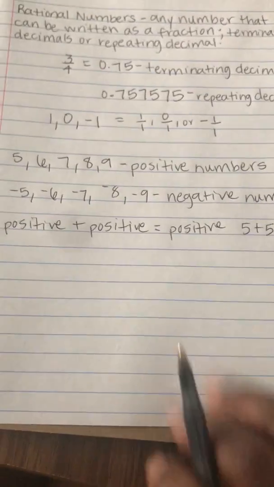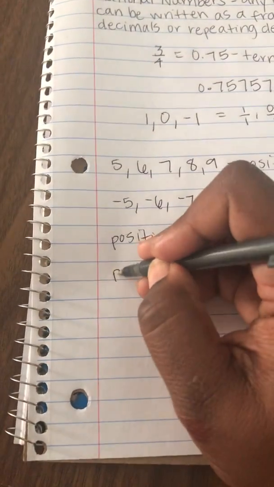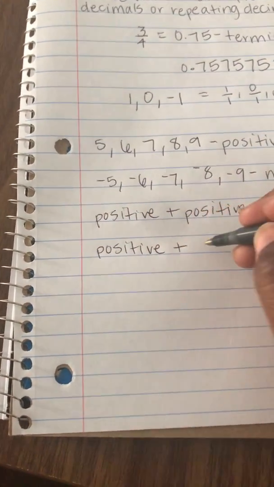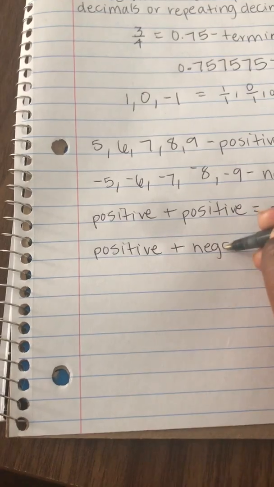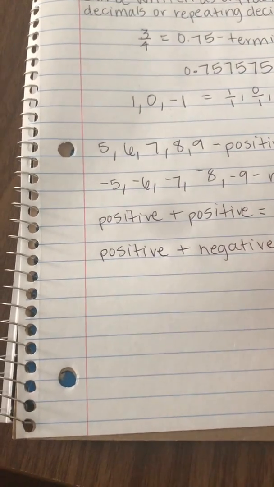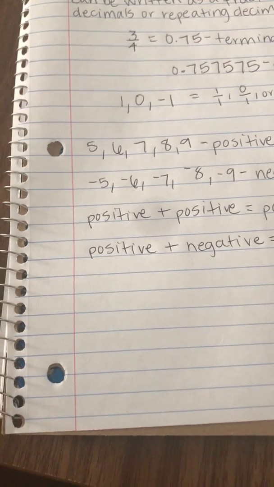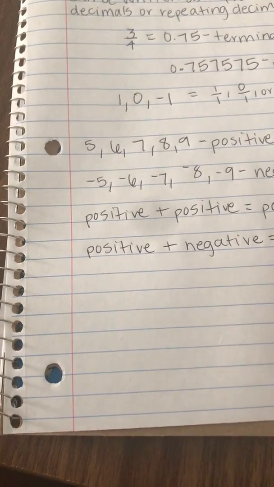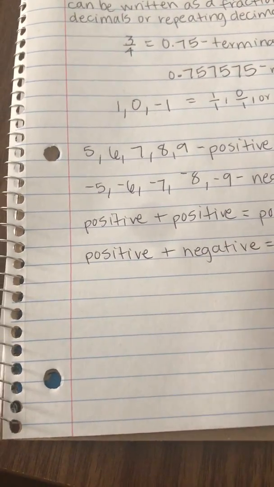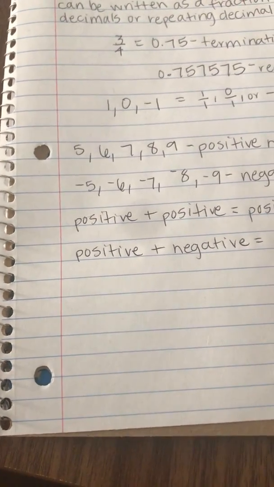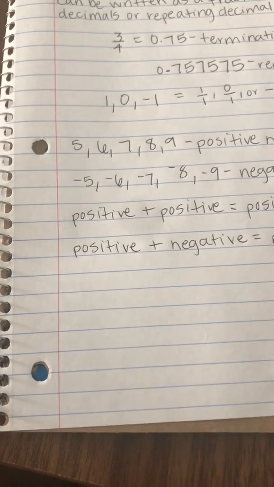Okay? A positive plus a negative is going to equal either a positive or a negative, depending on the highest sign.